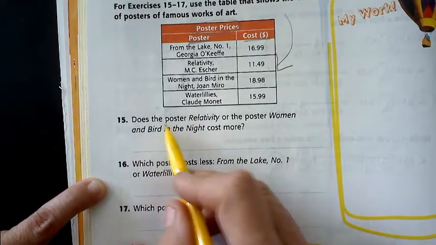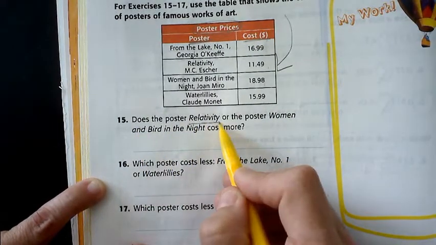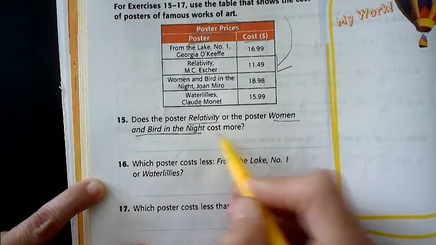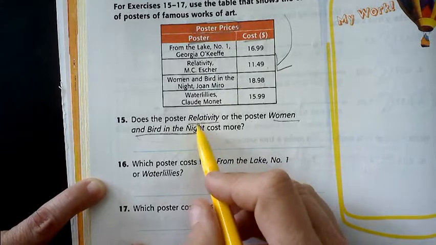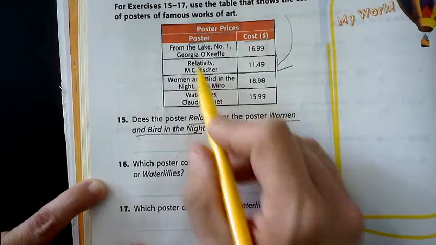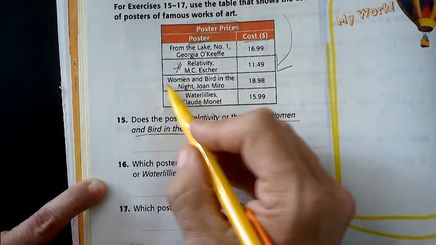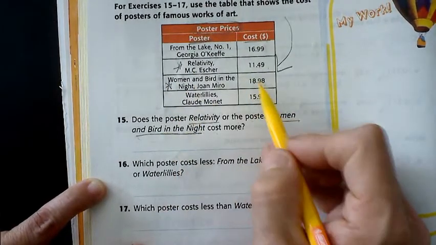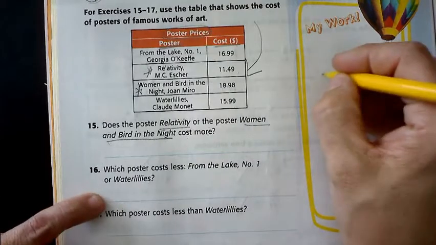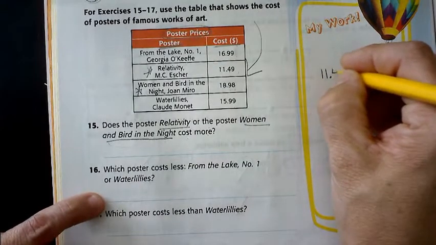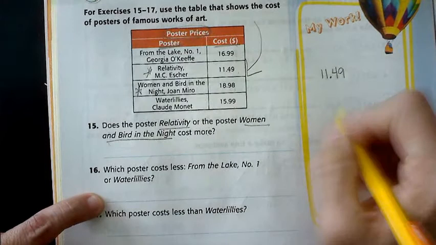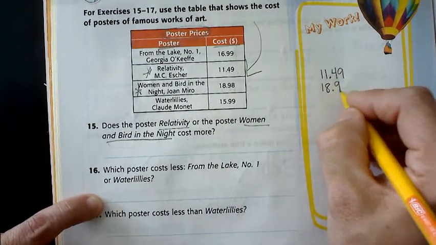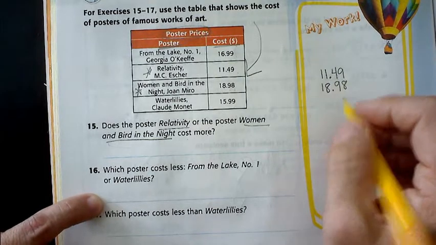Does the poster Relativity or the poster Women and Bird in the Night cost more? So we have to go back up to our table. So here's Relativity, and here's Women and the Bird in the Night. So we're going to compare these two values. Now remember, decimals are just like money. This one is $11.49, and this one is $18.98. We're going to compare which one is bigger.